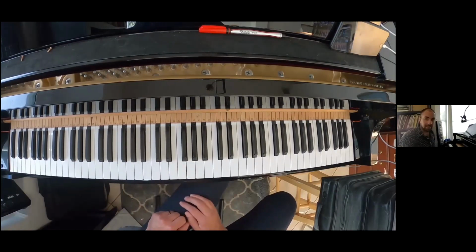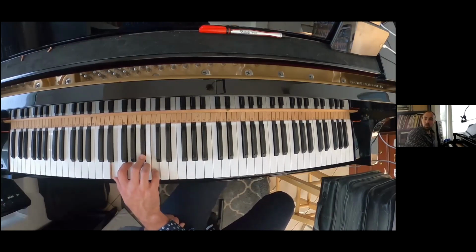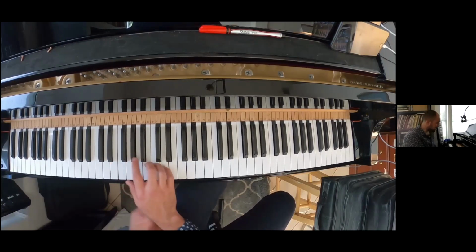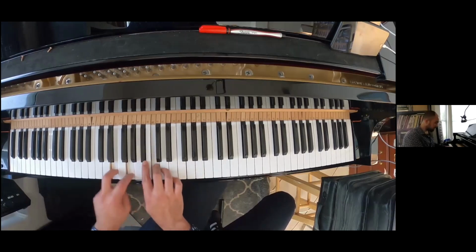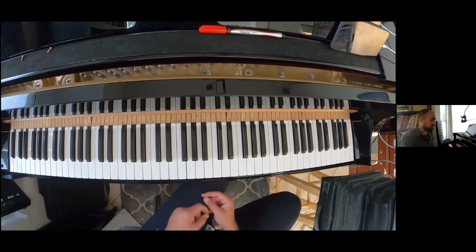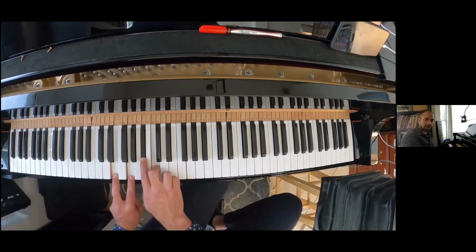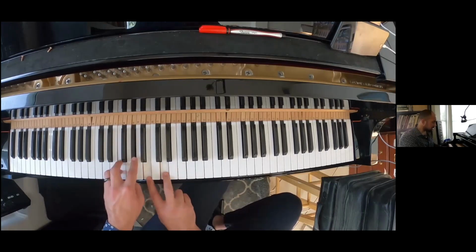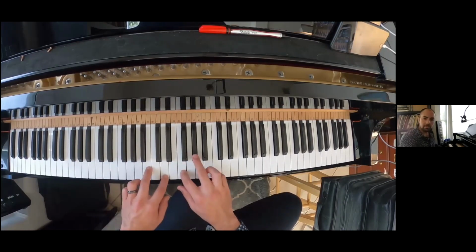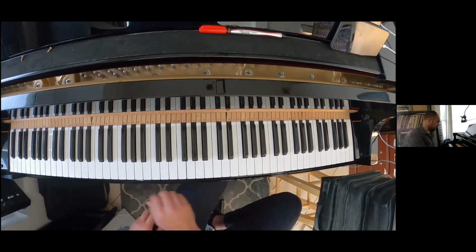So C dominant, we have C, B flat, G, and E. And so what we want to do is put that diminished chord in between. And again, every time you're moving one step, you're just taking an inversion of the previous chord. So it would be like a C7, diminished, 7, diminished, 7, diminished, 7, diminished, 7. Okay?